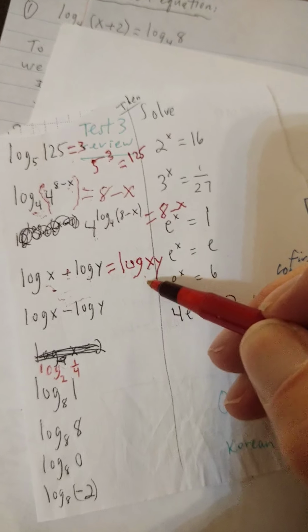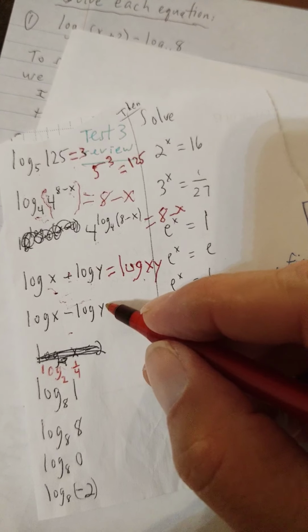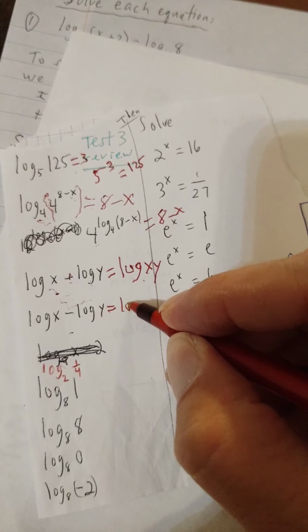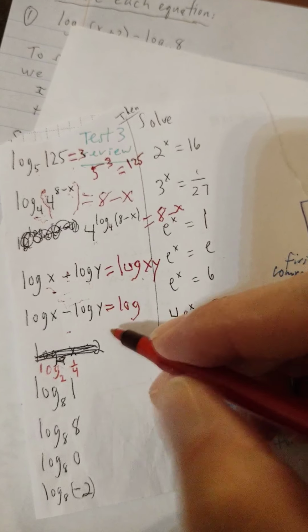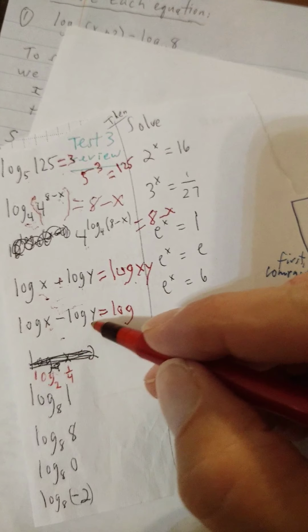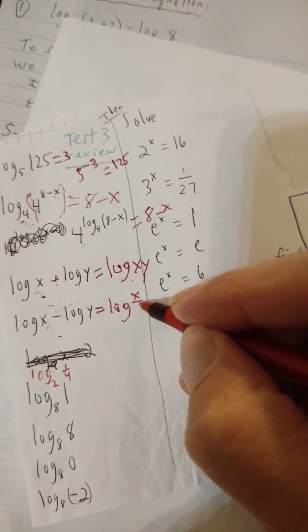We know that. Okay, this one here. It's another log property. When you subtract logs with the same base, you can write it as a single log where you divide the arguments. Since we're subtracting the logs, it's the first argument over the second argument. So x over y. So that one's done.